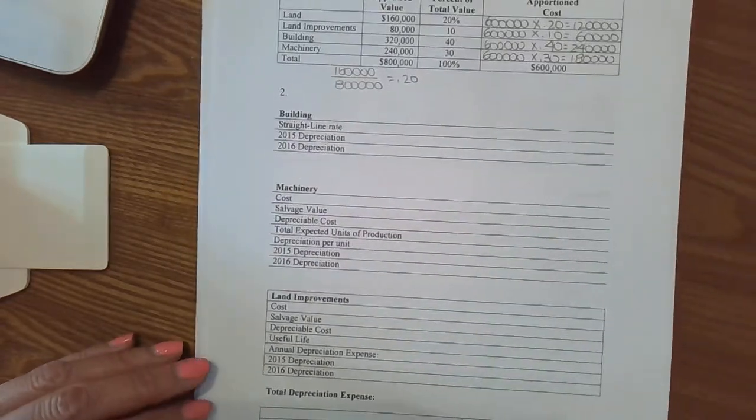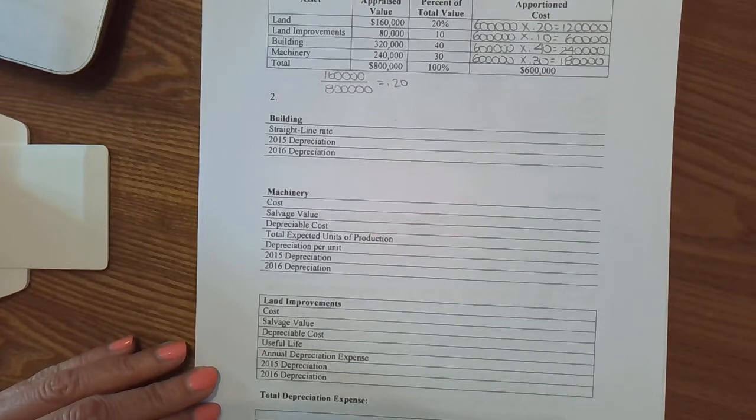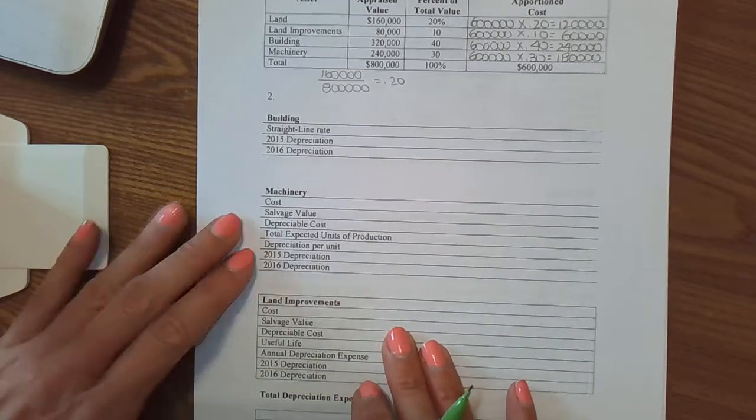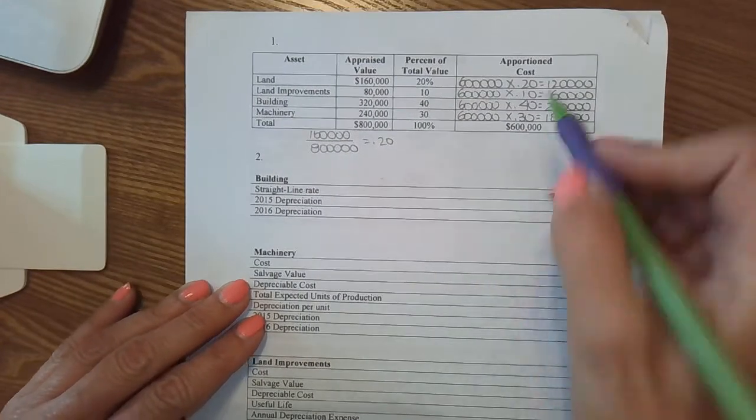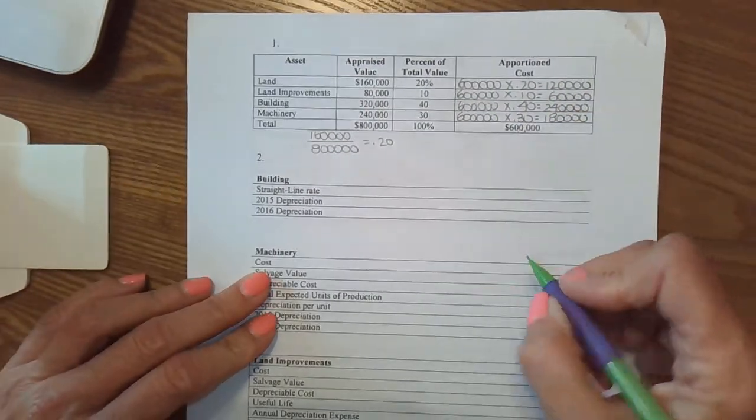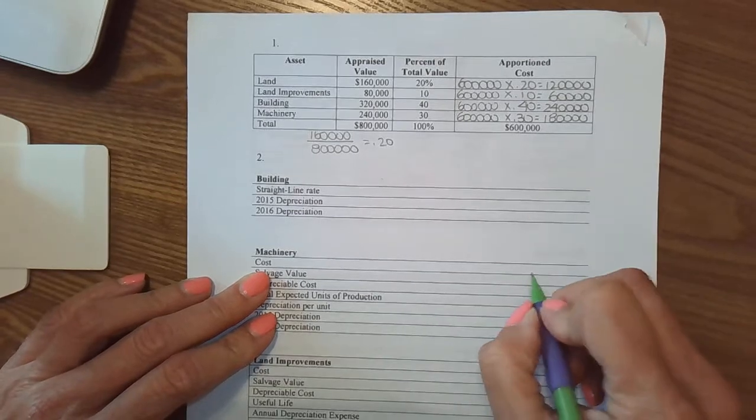Alright, so let's go ahead and start with our machinery. We'll go with the machinery first, and then we'll do the other two. When you go to do these, use your apportioned cost. The cost of my machinery is $180,000.